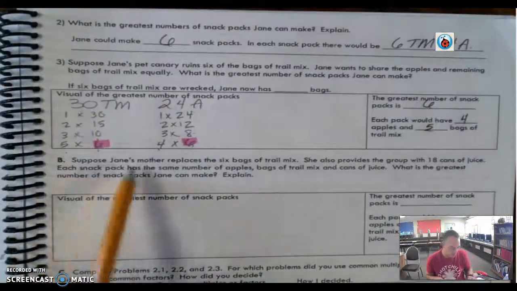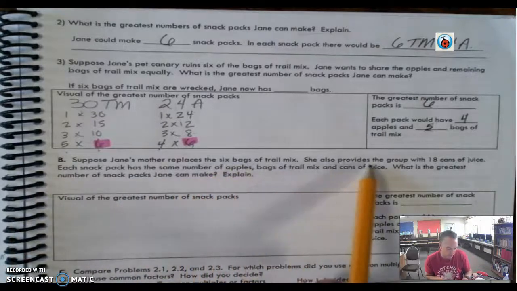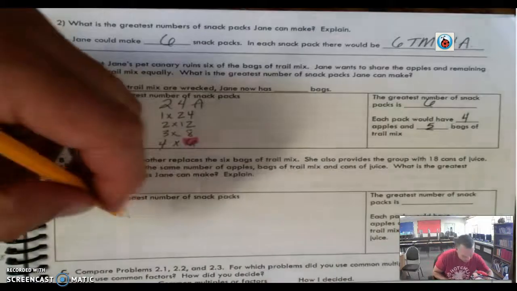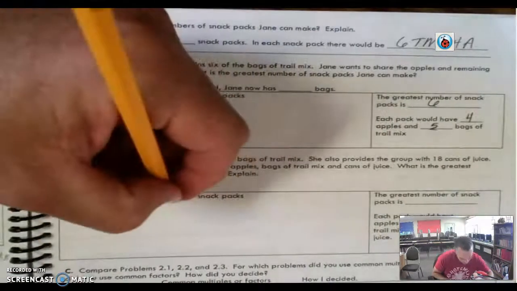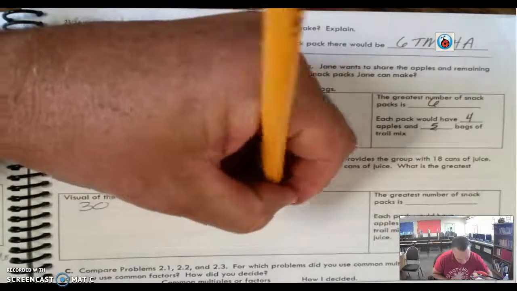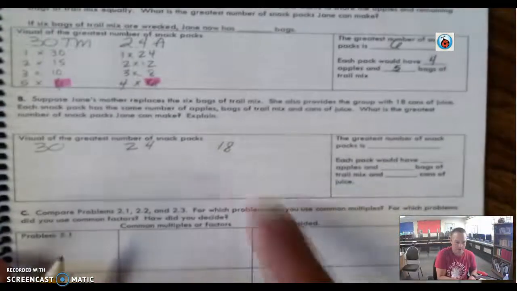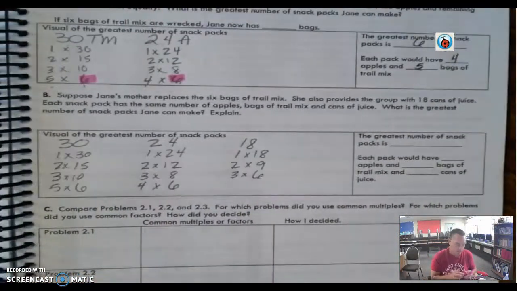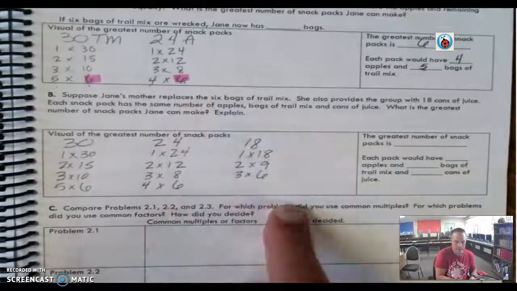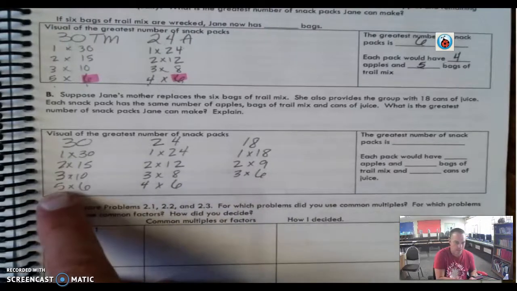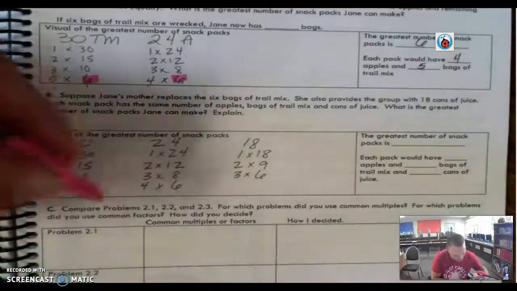Okay. Suppose Jane's mother replaces the 6 bags of trail mix. She also provides the group with 18 cans of juice. Each snack pack has the same number of apples, bags of trail mix, and cans of juice. What is the greatest number of snack packs she can make? Well, now you're going to have 30, 24, and 18, and we're going to list out the factors, and we're going to do the same thing that we did here. So go ahead and do that. Pause the video. And so hopefully you saw that we had 6 up here, and then after you list all the factors of 18, there's 3 times 6, and we have 6 and 6 and 6. So we see the 6s.